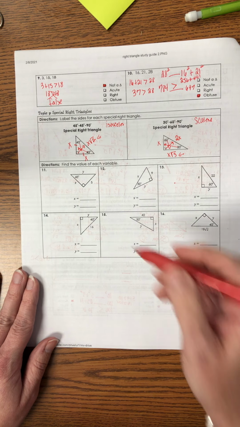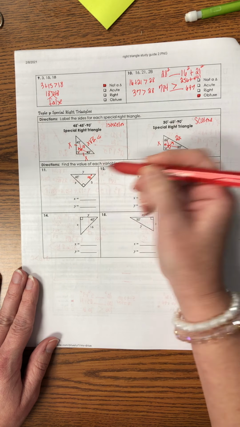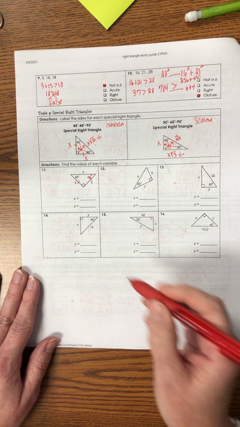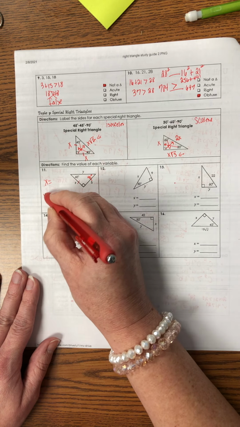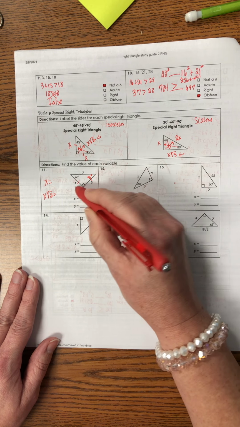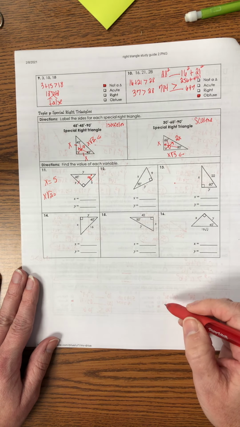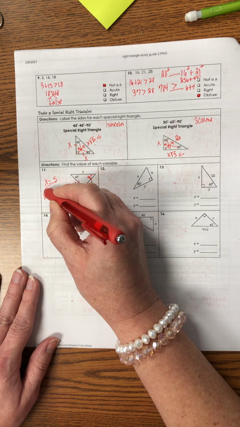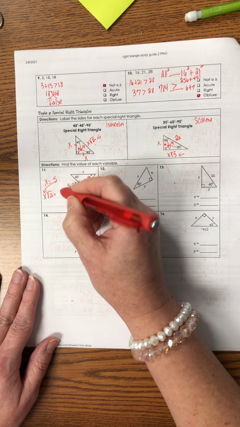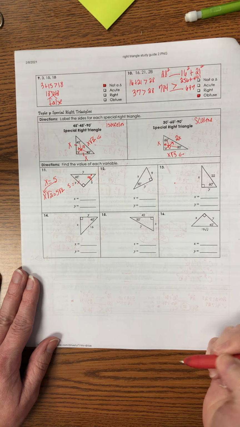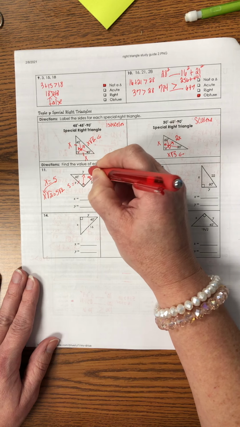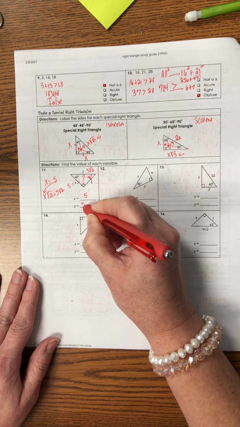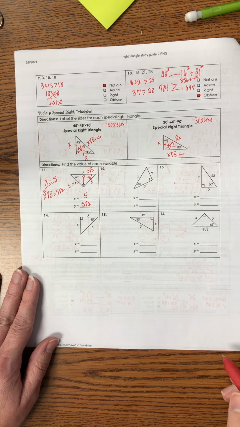So looking at number 11, I see I've got 45, 45, 90. So across from the 45-degree angles are my congruent sides. So from the pattern x and x square roots of 2, my legs are going to equal 5. So I know that this is 5. Now take that 5 and put it where the x is, and that's going to give us 5 square roots of 2, and that's going to be my hypotenuse. So my leg is 5 and my hypotenuse is 5 square roots of 2.